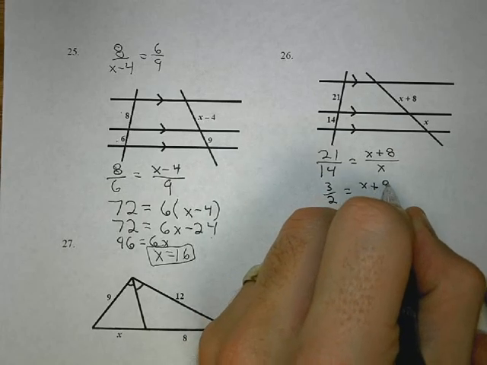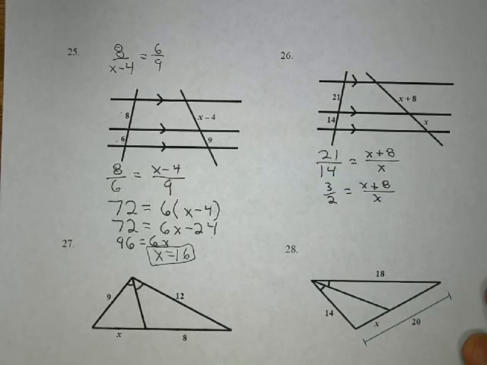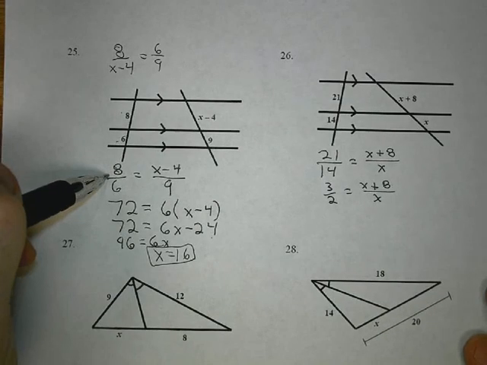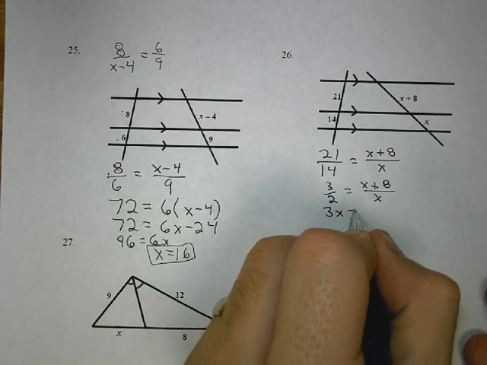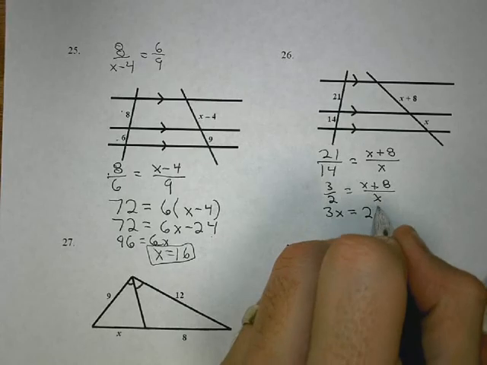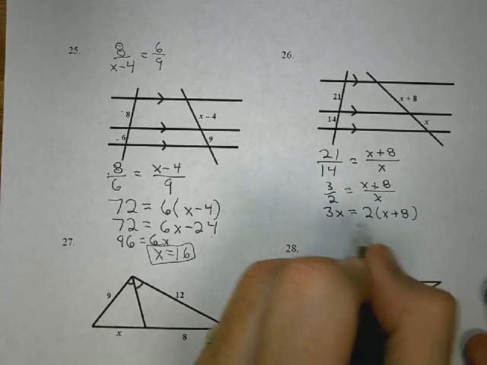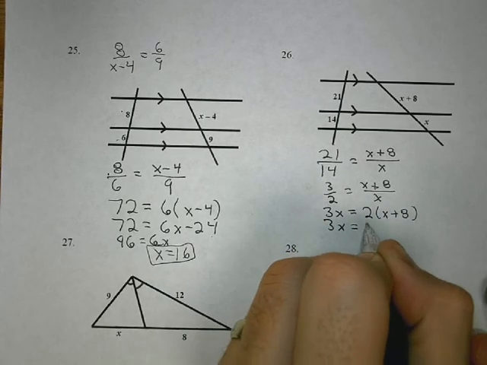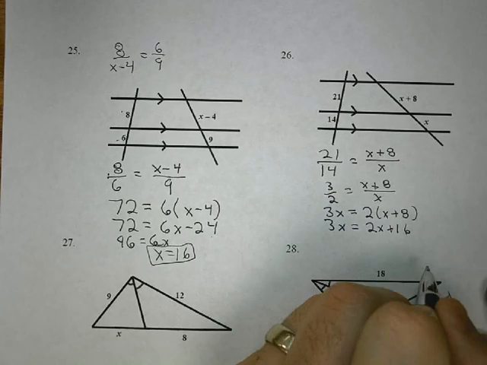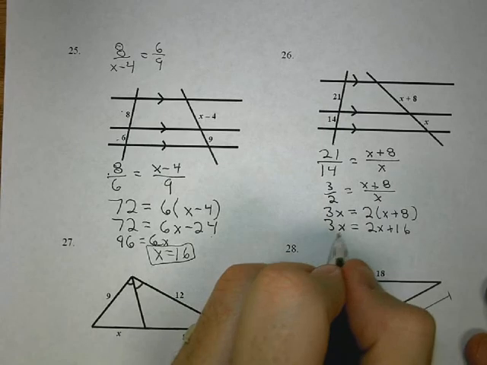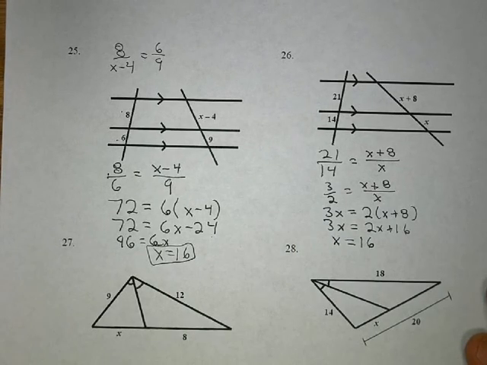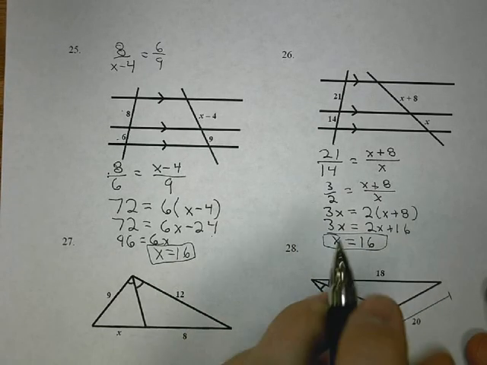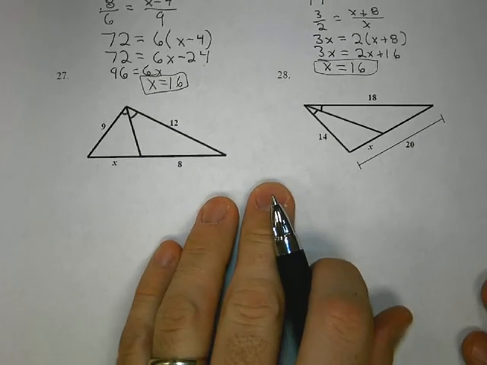Key thing there is the 8 and 9 are diagonal to each other, and the 6 and x minus 4 are diagonal to each other because those need to be our cross product. I multiply 8 times 9, I get 72 equals 6 times x minus 4. 72 equals 6x minus 24. If I add 24 over, I get 96 equals 6x. 96 divided by 6 gives us 16.